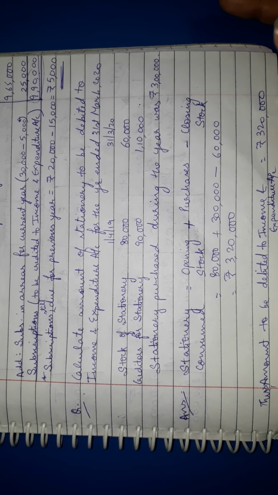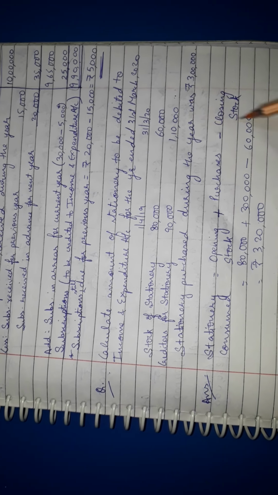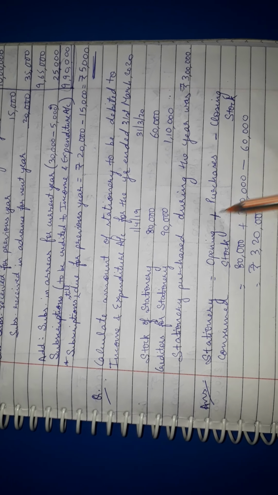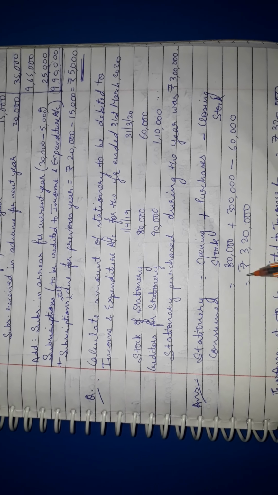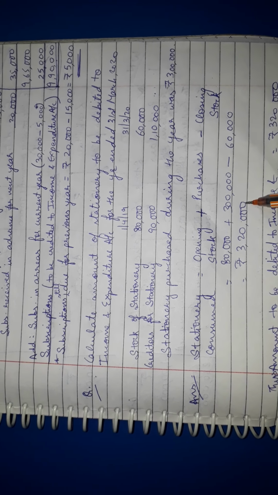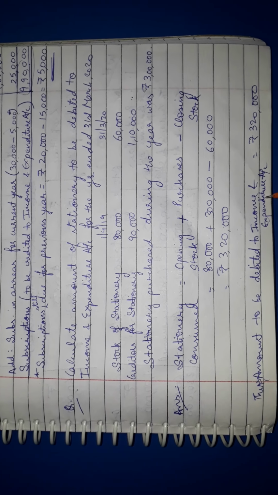The stationery consumed. So opening stock 80,000, closing stock 60,000, purchases as given is 3 lakh rupees. Stationery consumed during the year will be 3,20,000. Thus, this amount needs to be debited to income and expenditure account as a revenue expense.